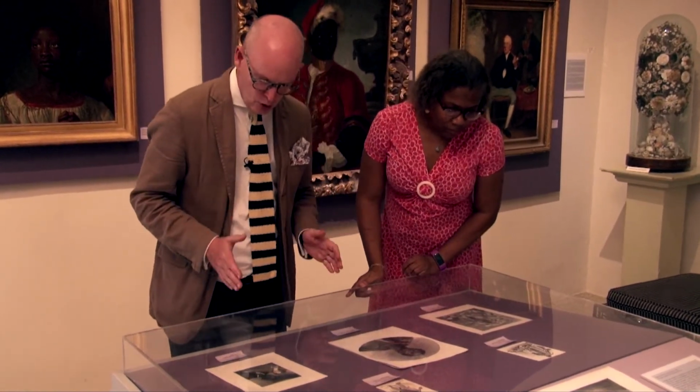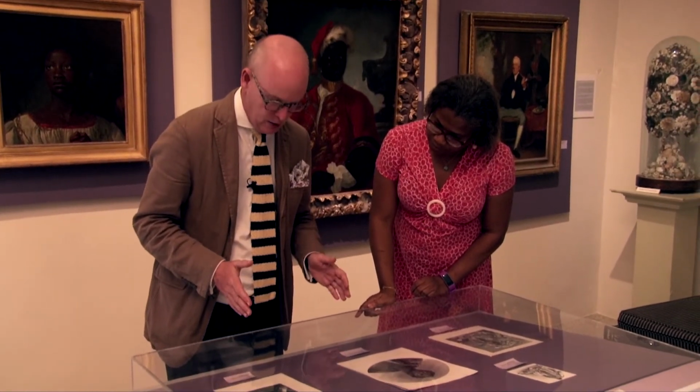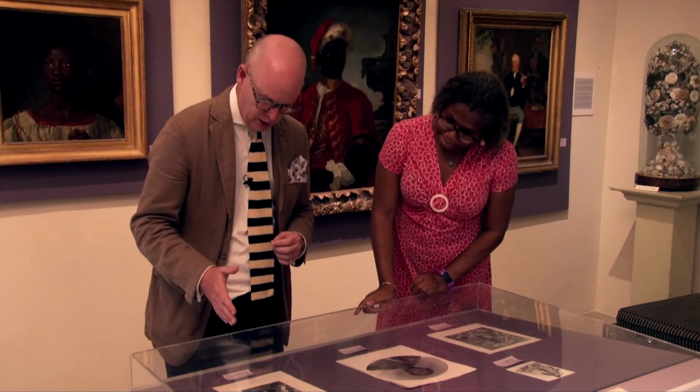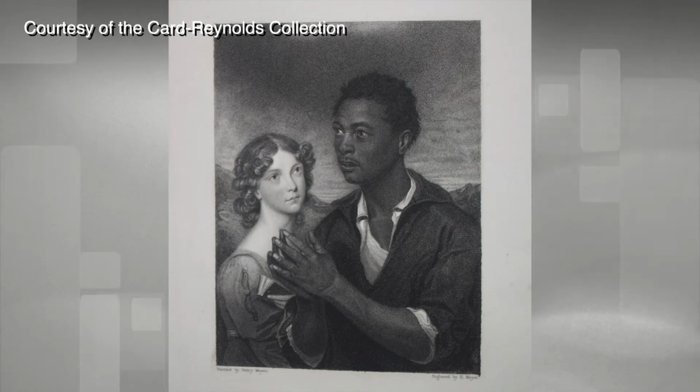And then we have two earlier images from soon after he arrived in Britain. Firstly, this one, entitled The African, was produced particularly for a Christian audience that was campaigning for the abolition and the emancipation of slaves. And he is being depicted here as pious.